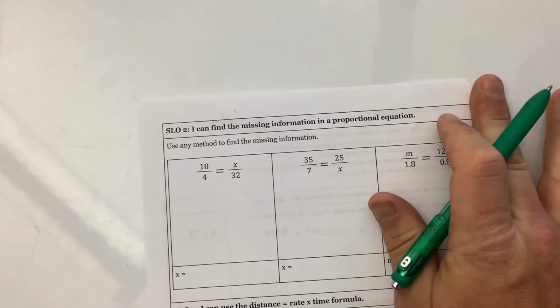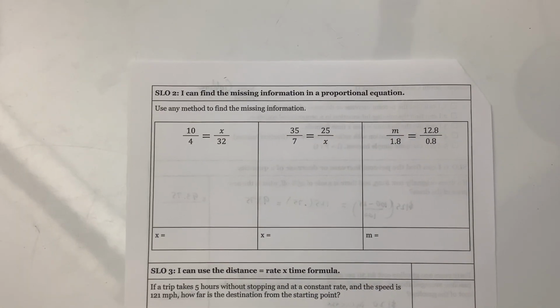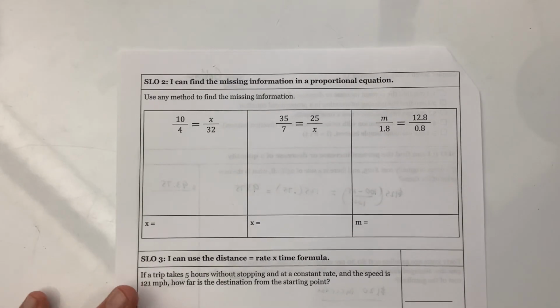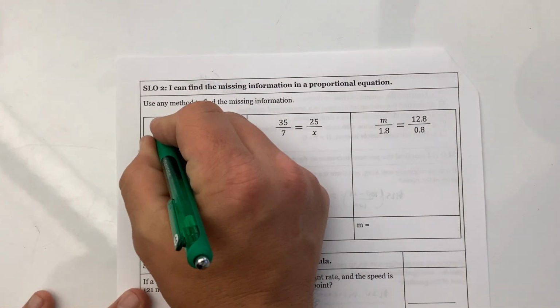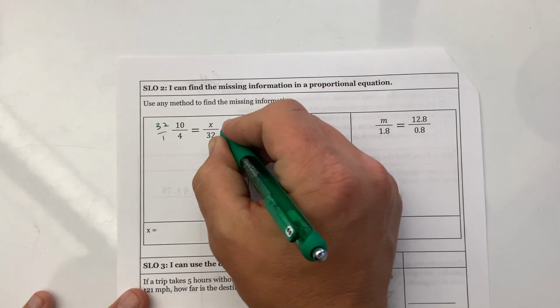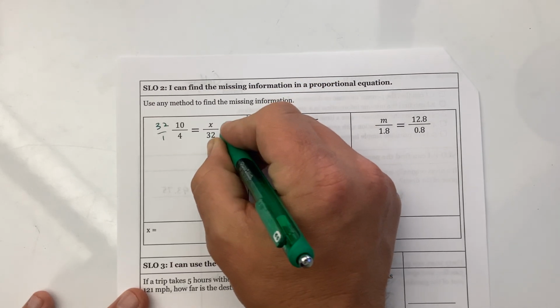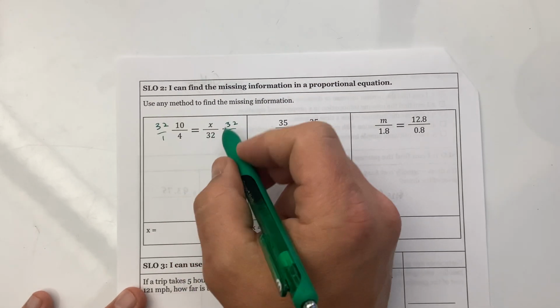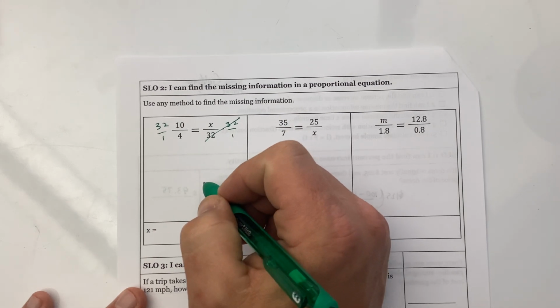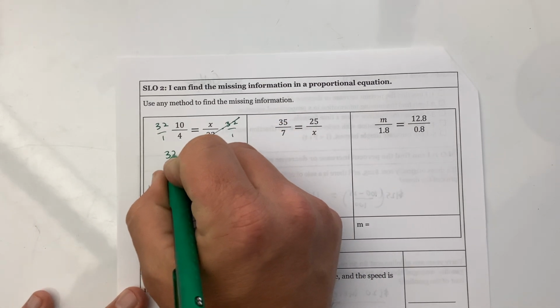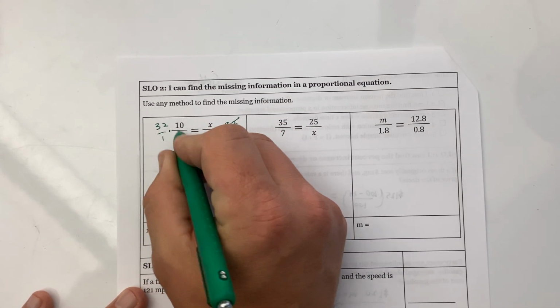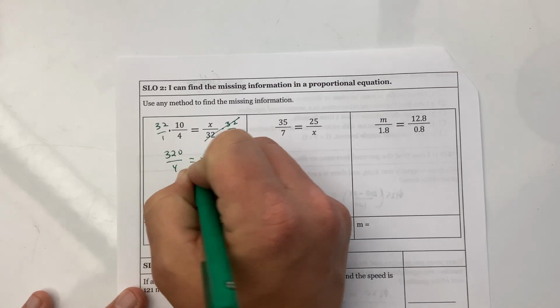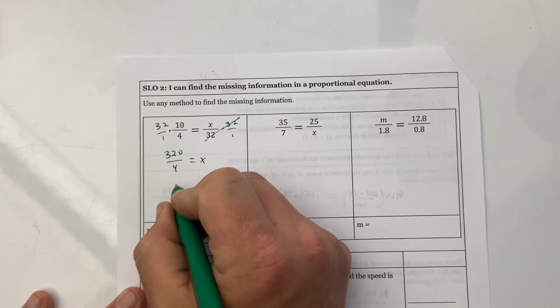All right. What's the number I can multiply both sides of this equation by to solve? Good. Hopefully, we kind of said 32. You could have done 32 and 4, but notice the x is in the numerator. Those 32s cancel out, and now I have 320 divided by 4 equals x, and 320 divided by 4 is 80.